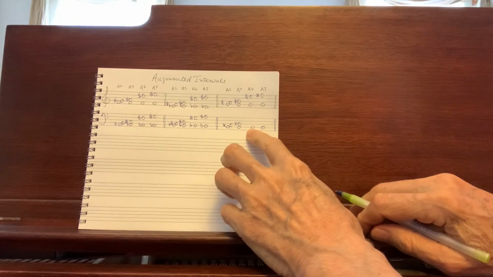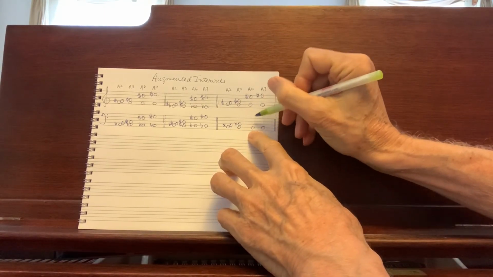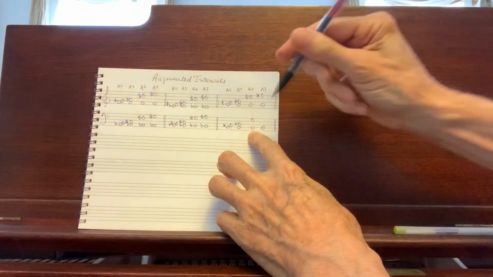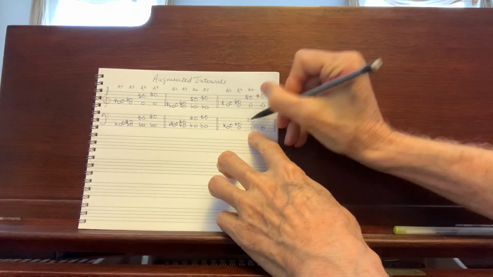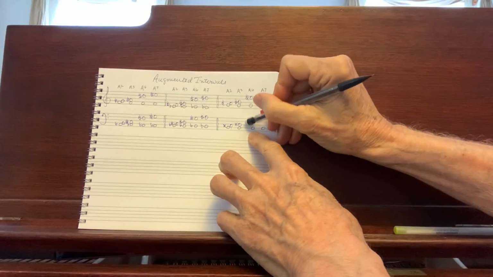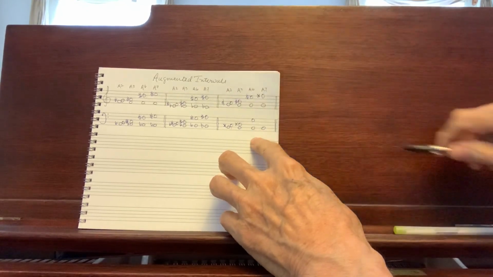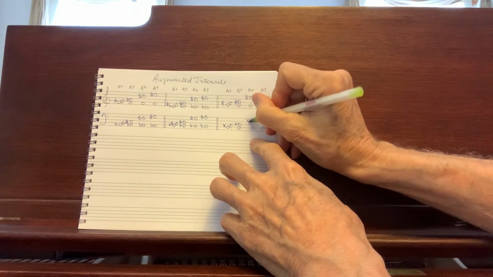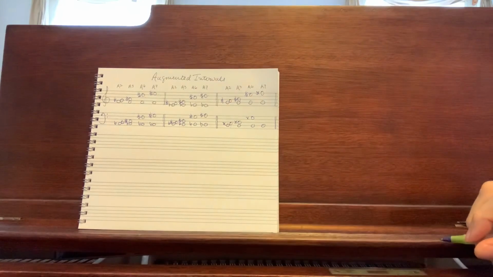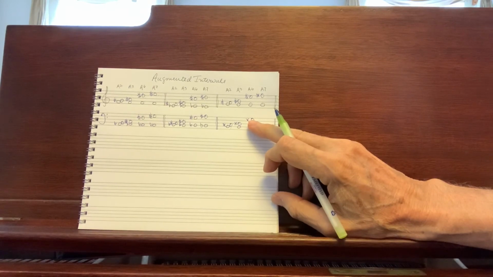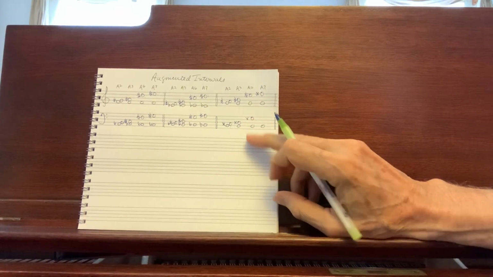We need an augmented sixth above B. Well, we know that the sixth note of the B scale is G sharp. Therefore, B to G sharp is a major sixth. And to make it augmented, I have to widen it. So I'm going to change the G sharp to a G double sharp. So B to G double sharp is an augmented sixth. Here's B to G sharp, which we previously had, and then I raised the G to a G double sharp. So B to G double sharp.